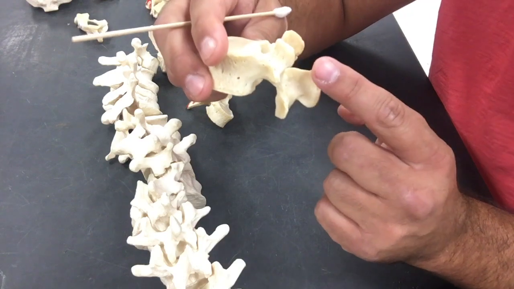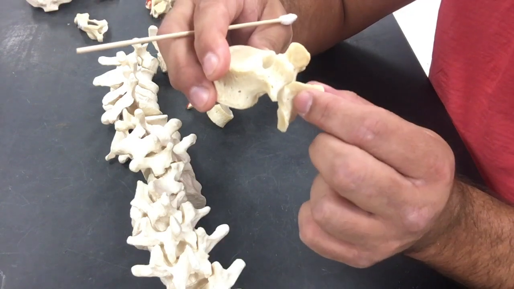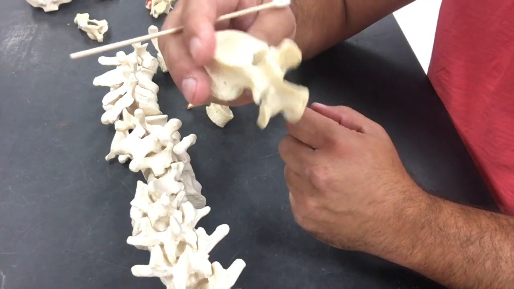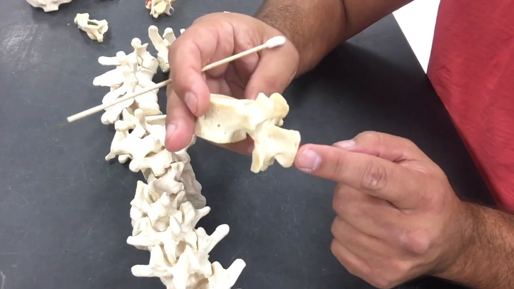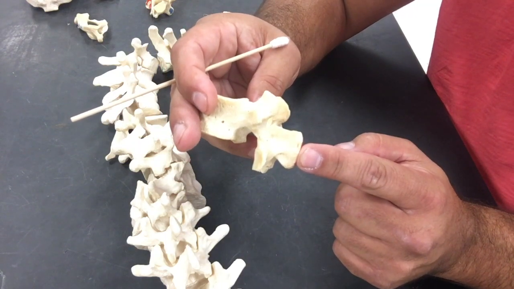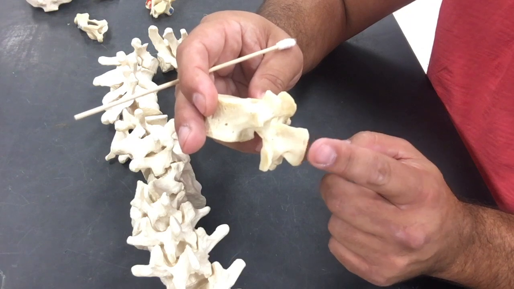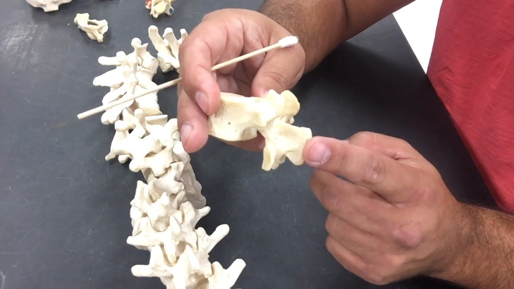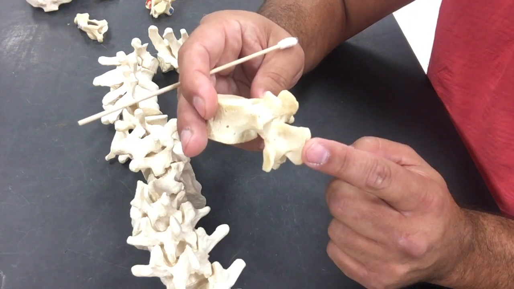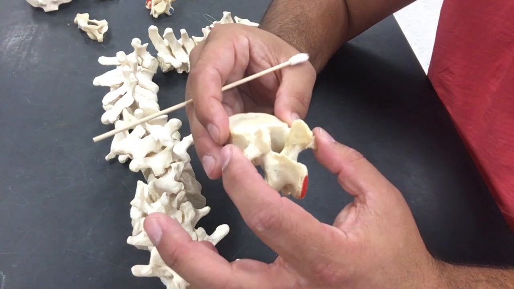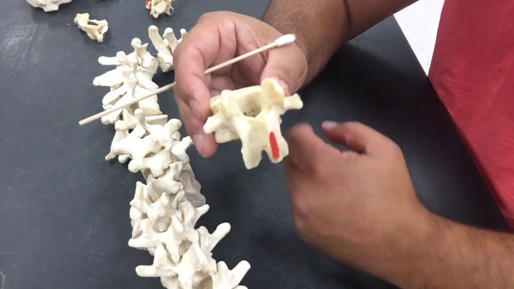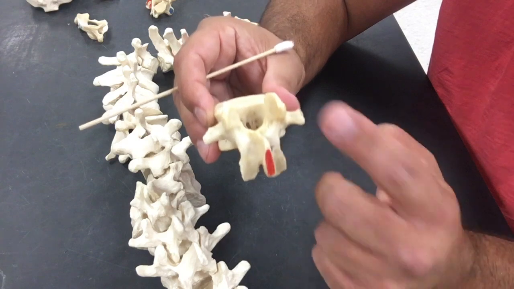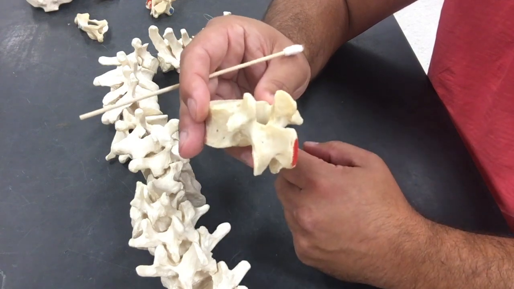I'm going to hold it from the side so you can see it. Flattened, blunt, hatchet shaped like an axe. It is a blunt hatchet shaped spinous process. This is going to be key for supporting big muscles to support our weight and our back for our lumbar vertebra. Transverse process, superior and inferior articulating processes with our adjoining facets.